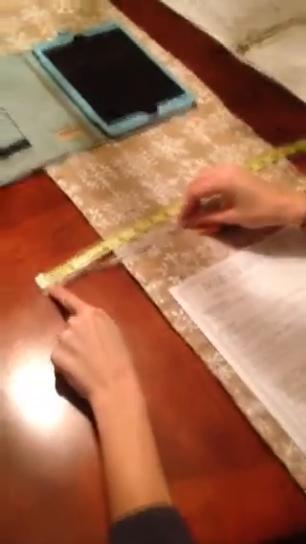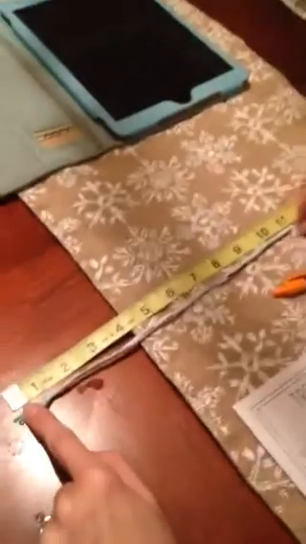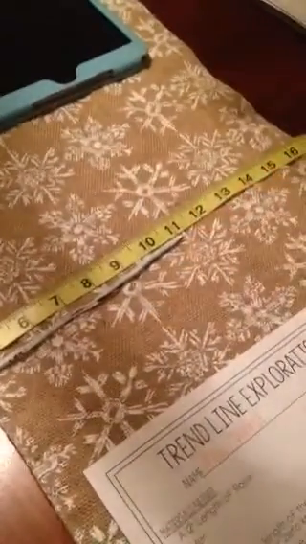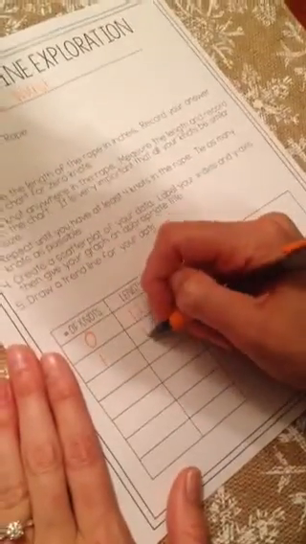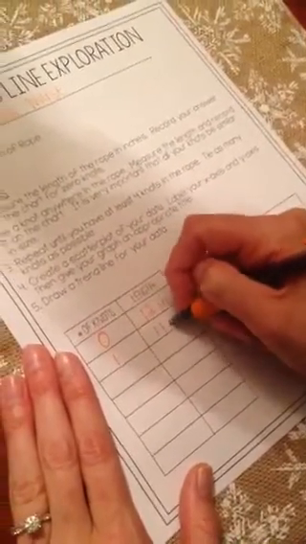tie my knot, and then I'm going to come and measure again, and always go to the nearest ½ inch. So if I look at that, I got 11 inches. So on my paper for 1 knot, I'm going to put 11 inches. Come back and tie another one.